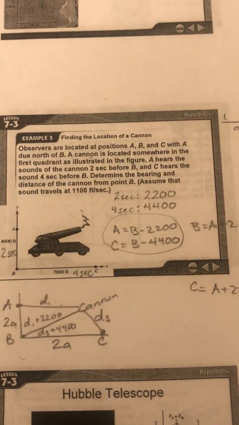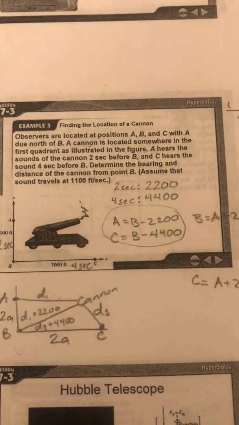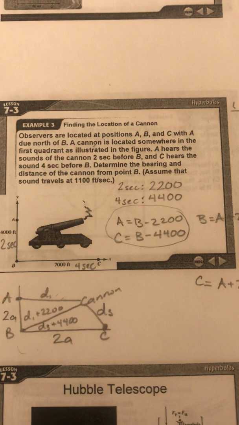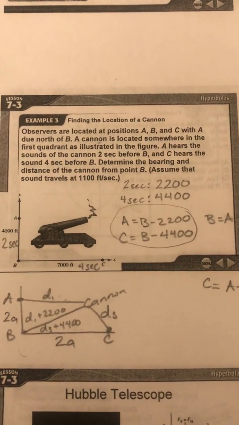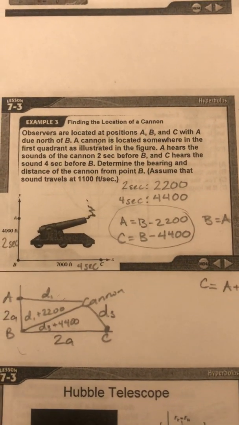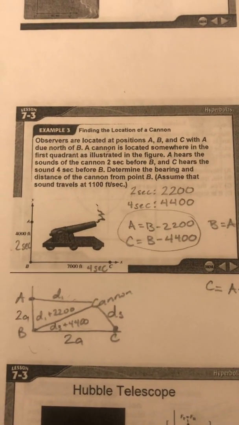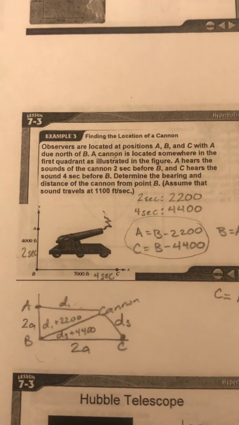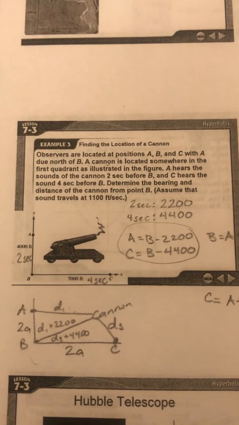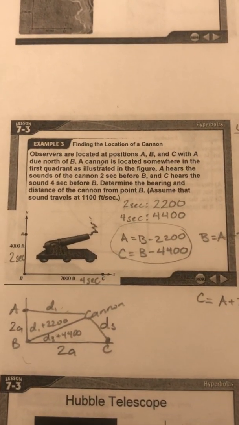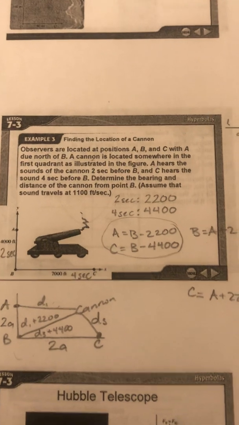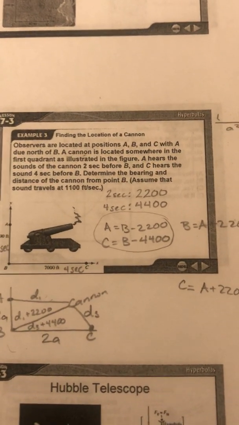Observers are located in positions A, B, and C with A due north of B. A cannon is located somewhere in the first quadrant as illustrated in the figure. A hears the sound of the cannon 2 seconds before B, and C hears the sound 4 seconds before B. Determine the bearing and distance of the cannon from point B. Assume that sound travels at 1,100 feet per second.